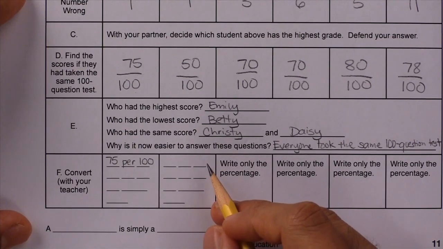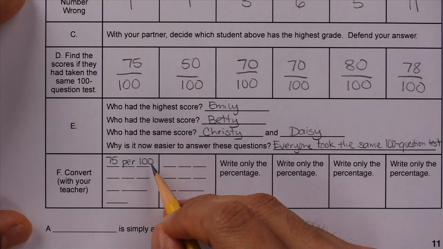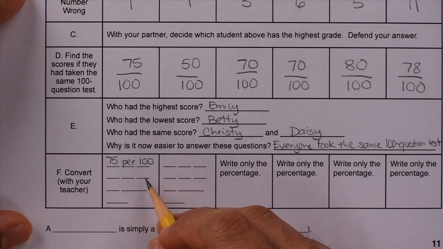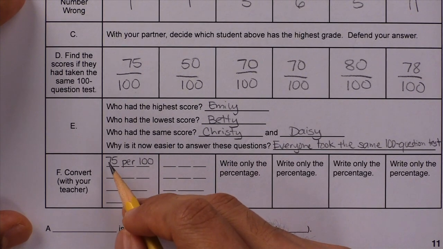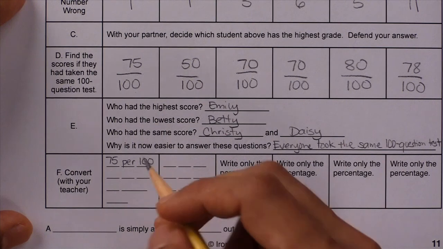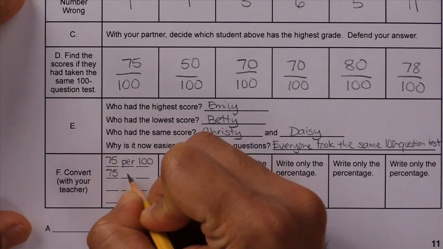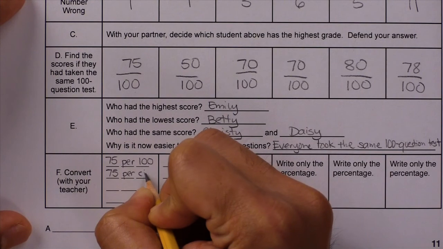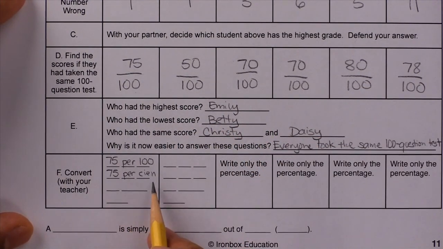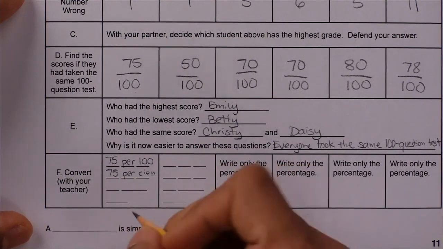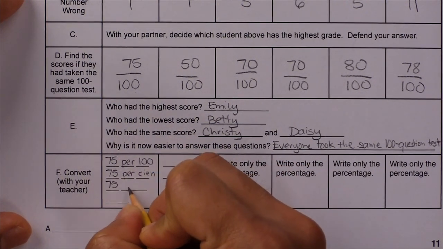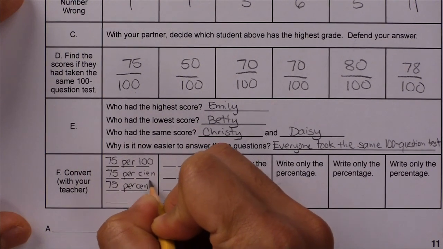Here's the next step. The Spanish word for 100 is cien. So on the next line, instead of writing 75 per 100, we're going to write down 75 per cien, just like this. So line 2, 75 per cien. And students will say, that sounds like 75 percent, which is the math term that we're looking for on line 3. So on the third line, write down 75 percent, just like this, and spell it out.